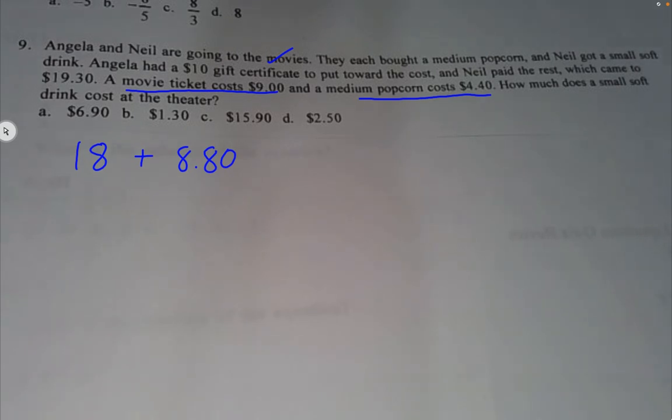And think, if you were trying to plan to go to the movie, you would want to add it up, right? How much does it cost? 2 movie tickets and 2 popcorns. And Neil got a small drink. I don't know what that costs. Is everybody good with that? I'm just going to call it D. So that's 2 tickets, 2 popcorns, and a drink.